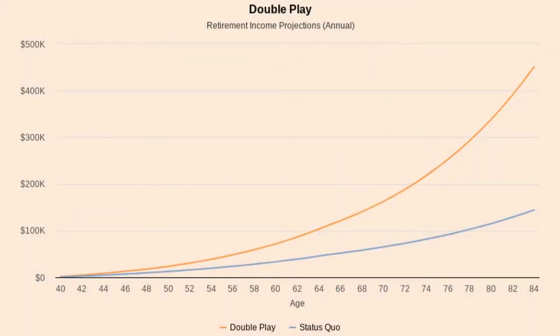So the numbers that you can see on the chart here are substantial, especially by the end of 45 years, but nobody's going to wait till age 84 to retire, I hope. But at age 65, the orange line, the double play, remember, you're taking income from the life insurance policy at 8%, assuming all the loans are paid off. And then I'm assuming that the side fund that we've created is spitting out income at the 4% ratio. And the sum of those two is $112,566 a year.